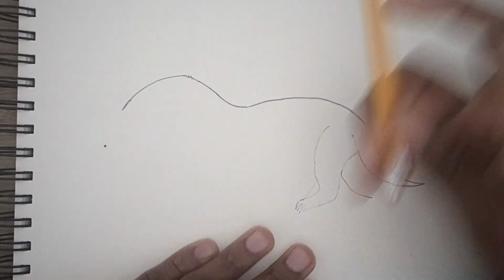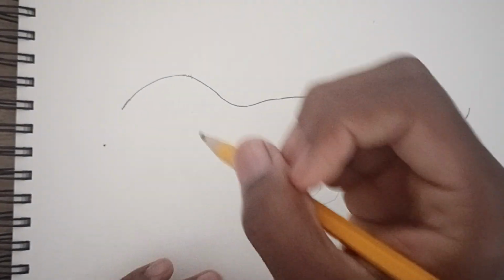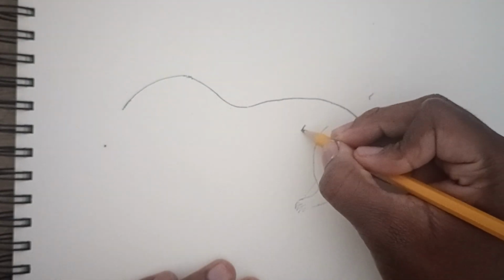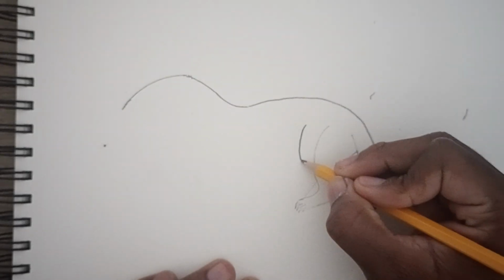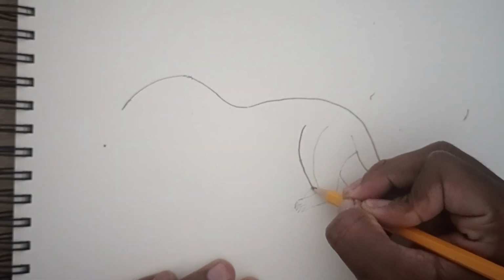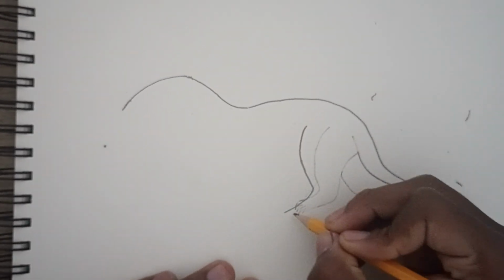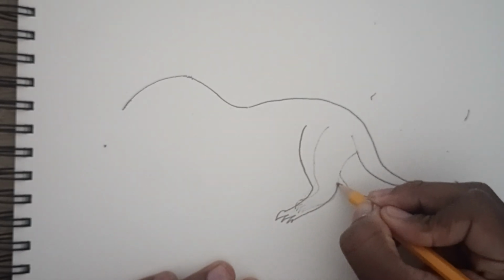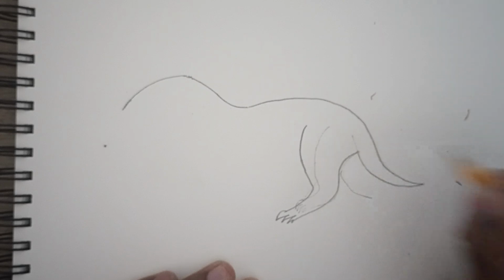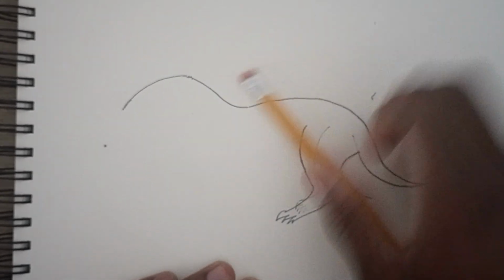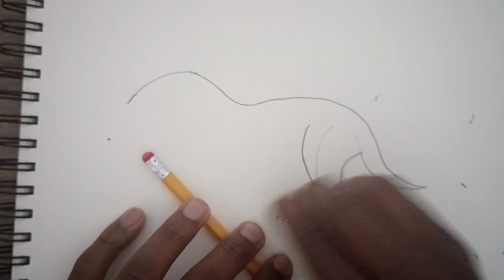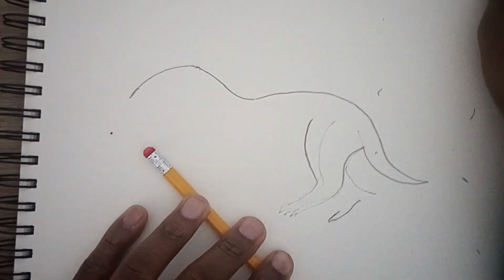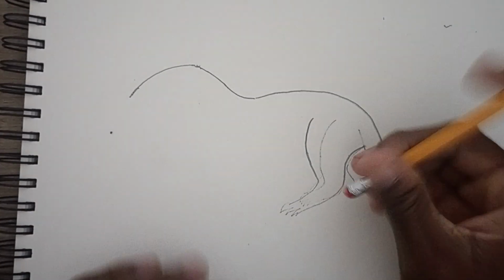I want to draw the... Jeez, my notifications on my tablet. I'm doing a lot of corrections here because I want to get this illustration right.